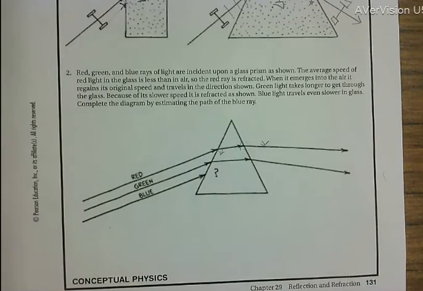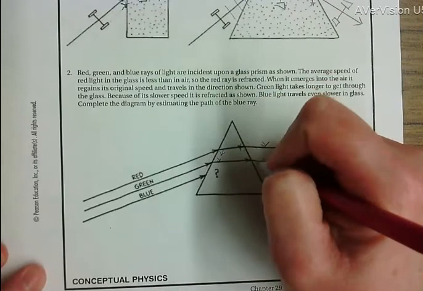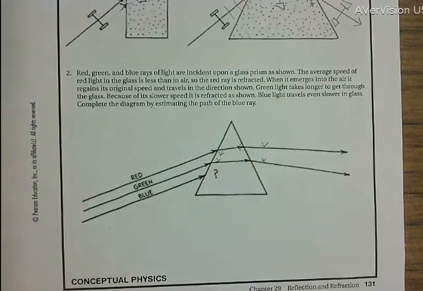Green light takes longer to get through the glass. Because of its slower speed, it is refracted as shown. So because it's a little bit slower, it's a bigger angle here, both times.